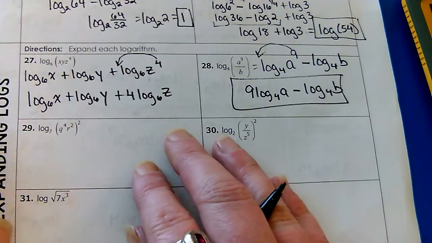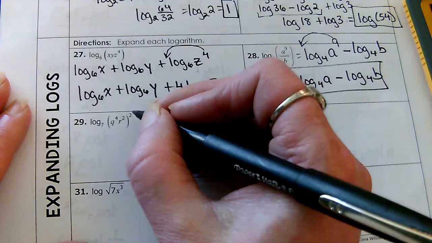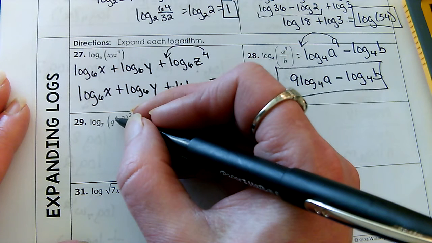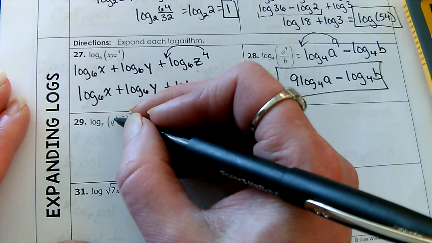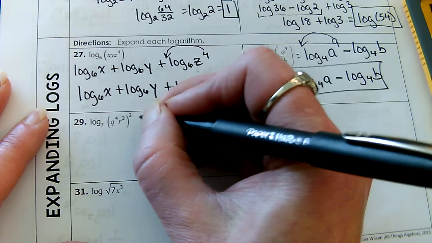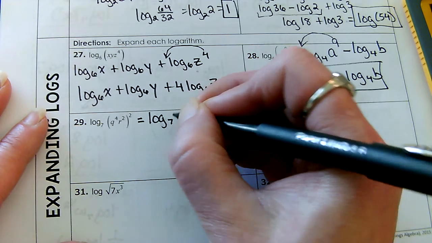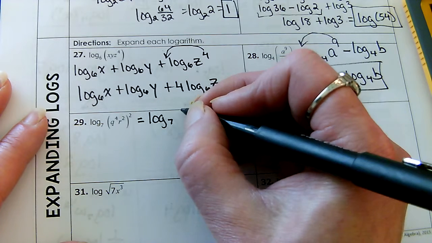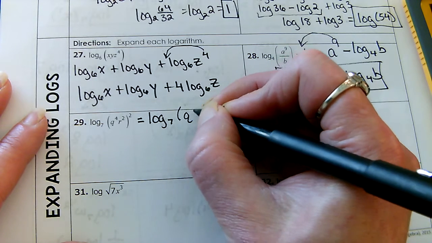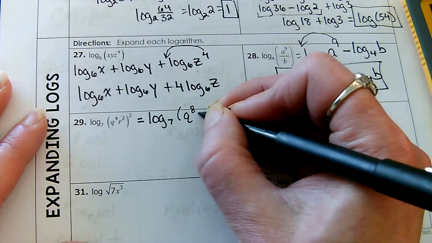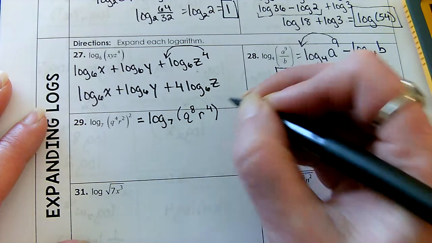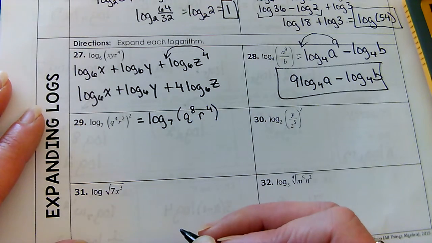For this one, I might do an extra step first. Since all of this one's getting squared, my screen's being slow. I'm going to do a little bit of simplifying first. If I'm squaring everything, that's going to be q to the 8th, r to the 4th. I like that better.